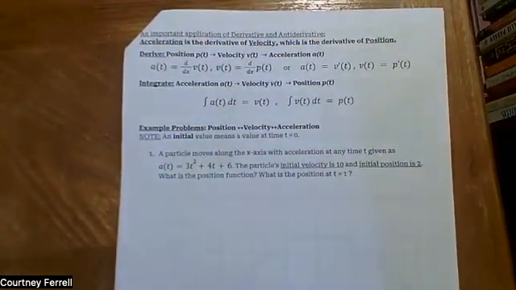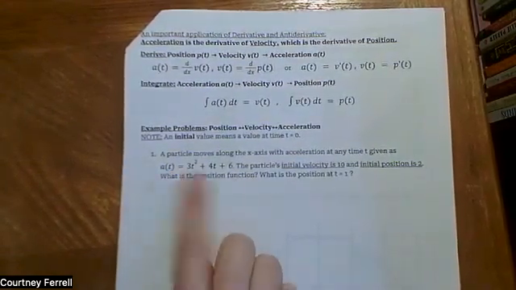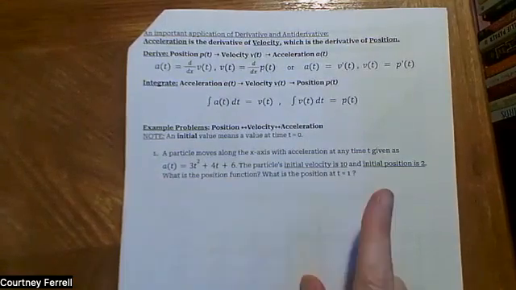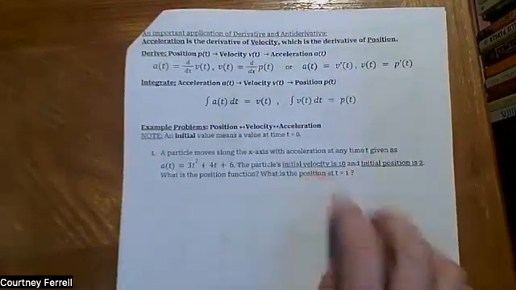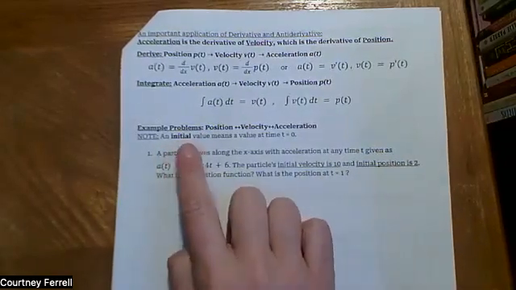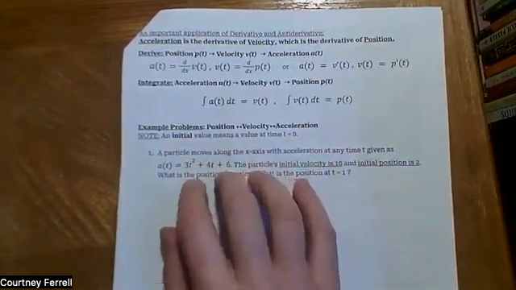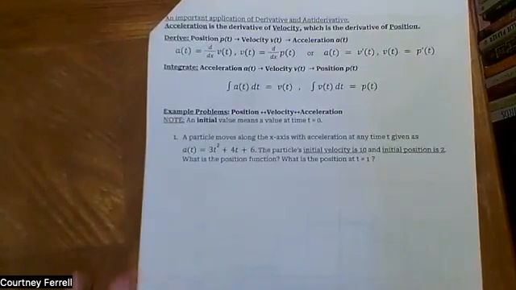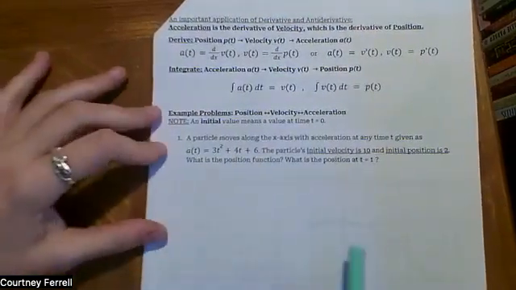All right, so here we go. A particle moves along the x-axis with an acceleration. They give us the equation, and then they like to give you these key pieces of information: initial velocity, initial position. Initial means starting. So if it's initial, the time is 0. You'll notice that instead of x now, we're using t because it's time. So it's going to work exactly the same, but we're using t as our variable.